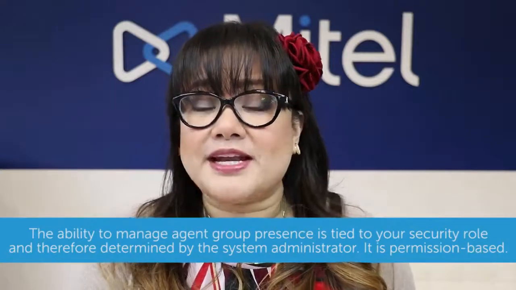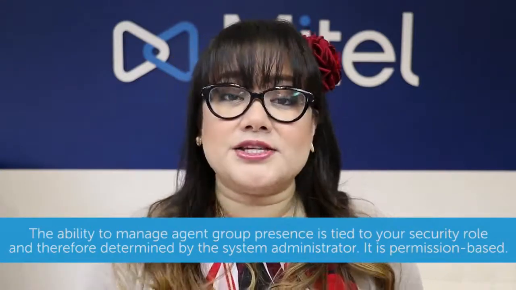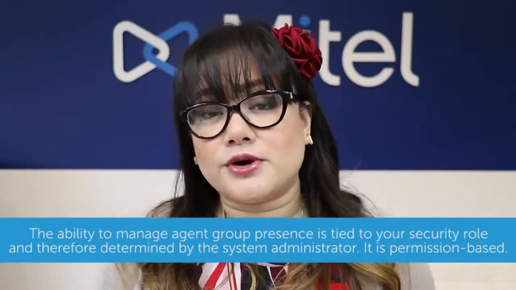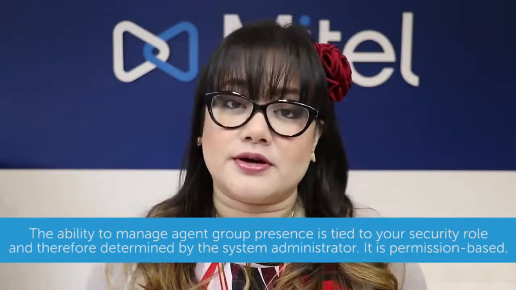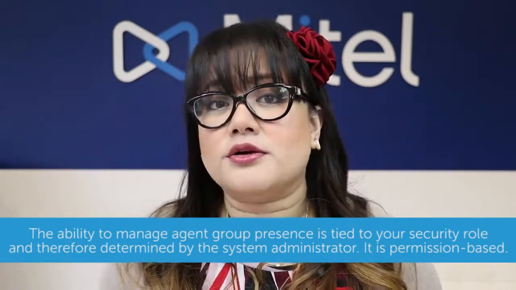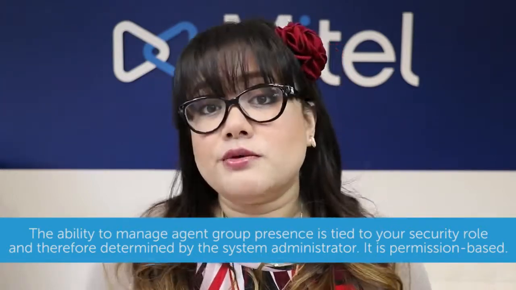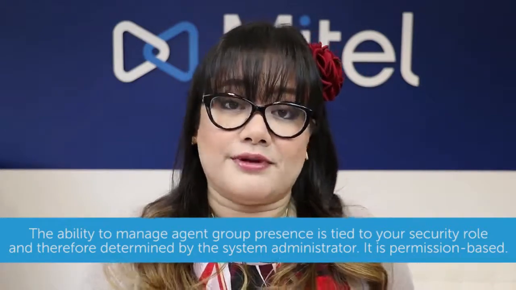The ability to manage agent group presence is tied to your security role and therefore determined by the system administrator. This means that depending on the permissions assigned to you, you may or may not have this function available. Another way of managing your availability to handle interactions in Web Ignite is by managing agent states.